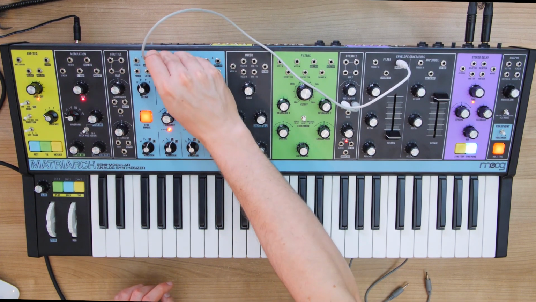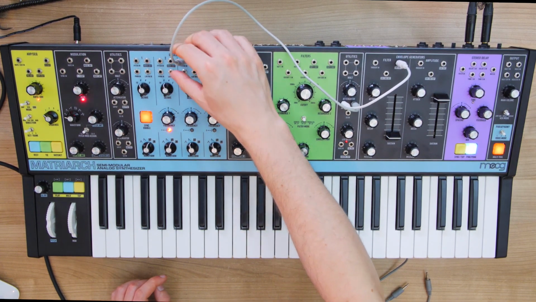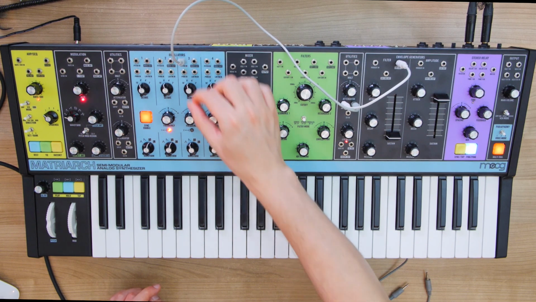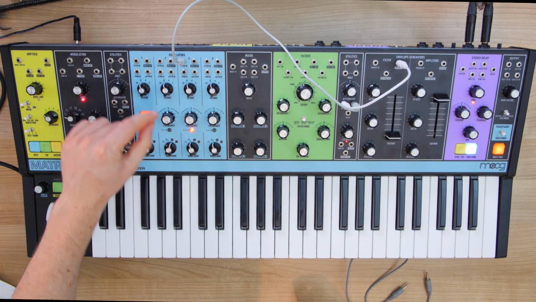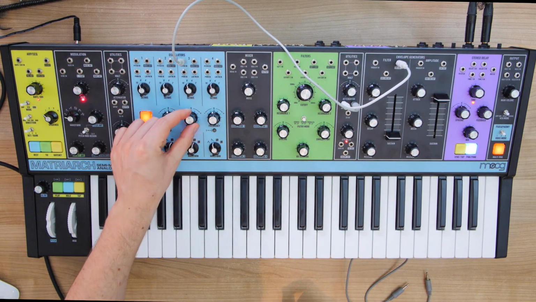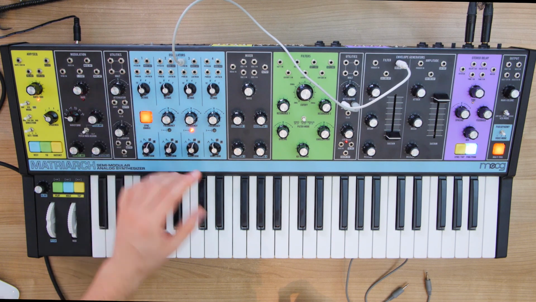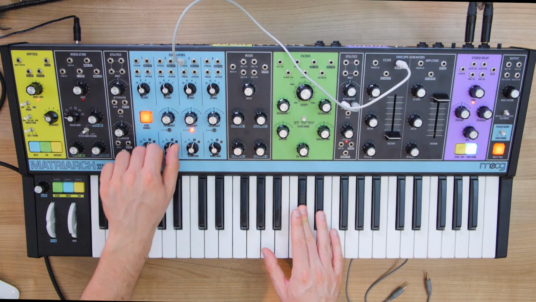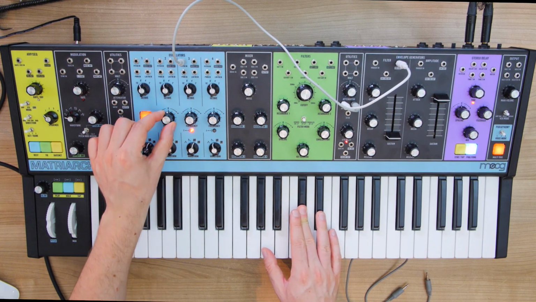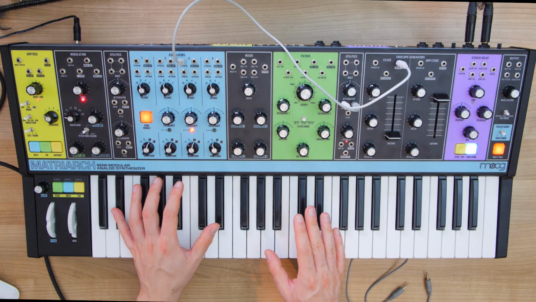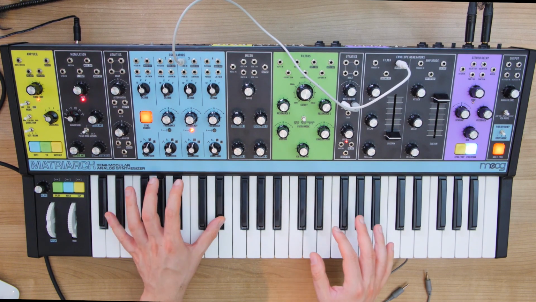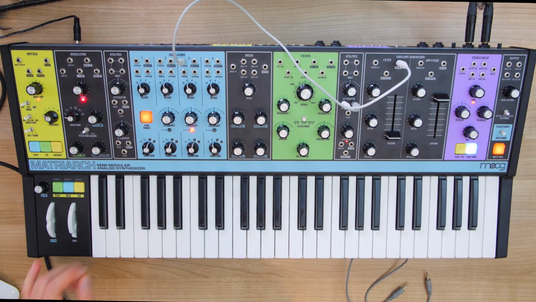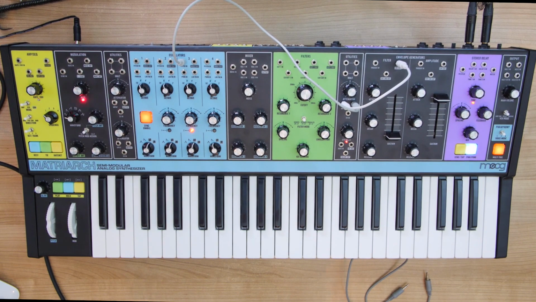Now I think the pitch is going to be routed through to all the other oscillators, so I'm going to have to do this. Alright, that's the synth bass sound.